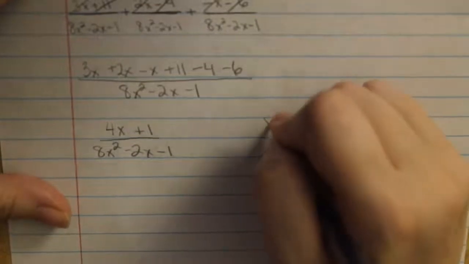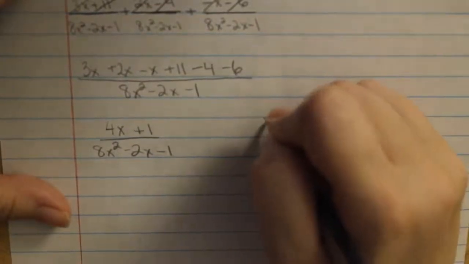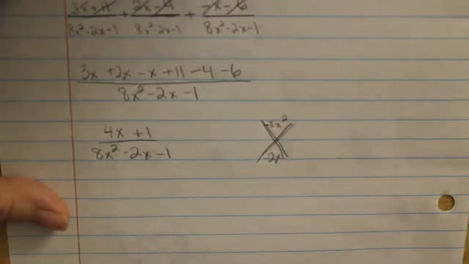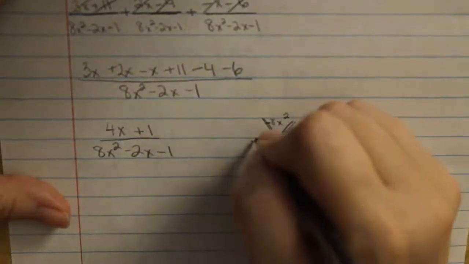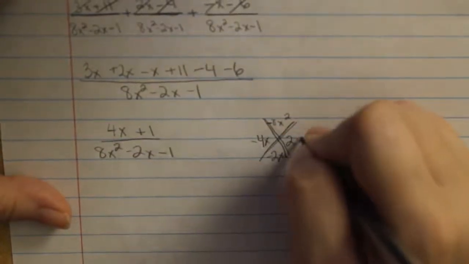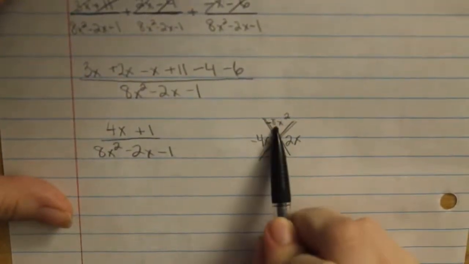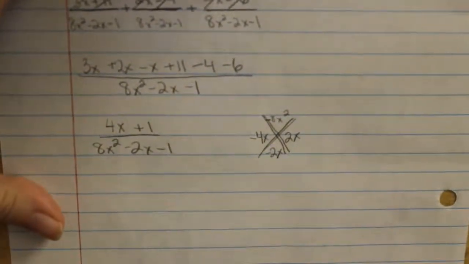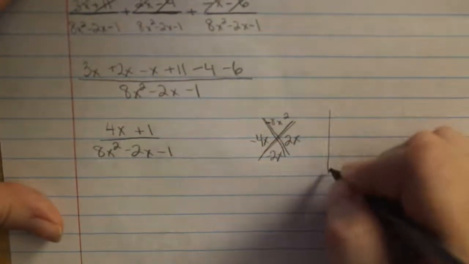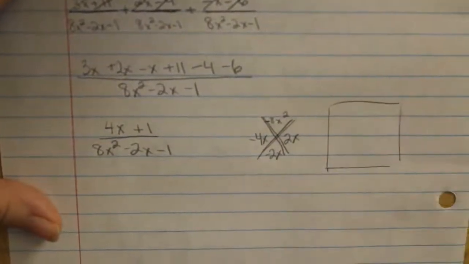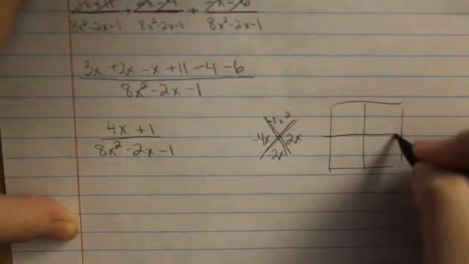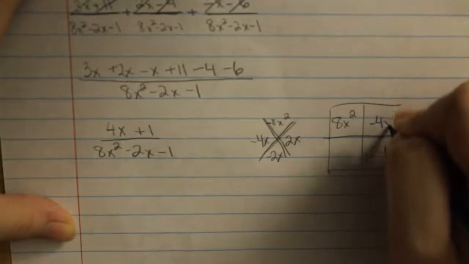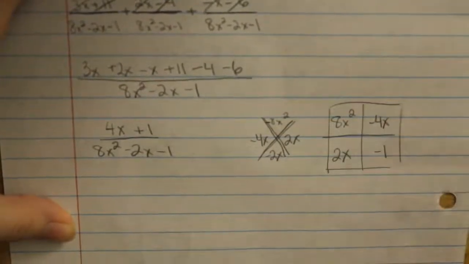So we do a times c. So we've got 8x squared, negative 8x squared because it's a negative 1. And then we're trying to get it to add up to equal negative 2. Well, I know this is going to be negative 4x and a positive 2x, because negative 4 times positive 2 gives me negative 8, and negative 4 plus 2 gives me a negative 2x. I'm going to put that there, and I'm going to say 8x squared minus 4x plus 2x minus 1.